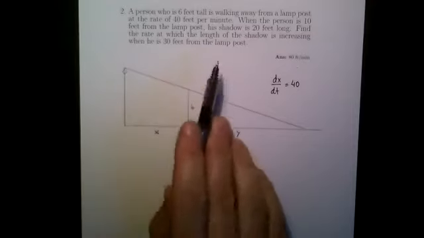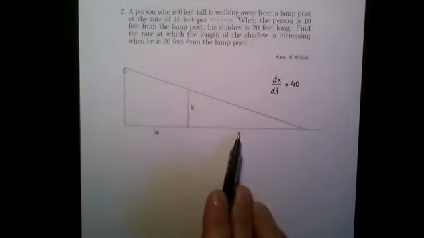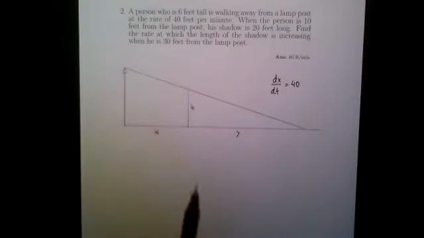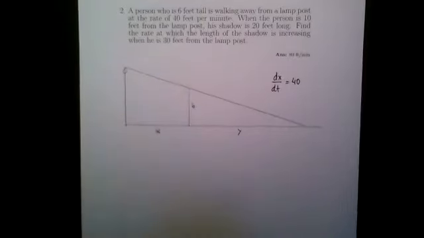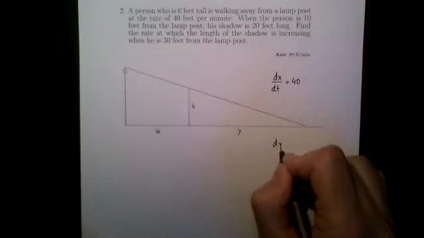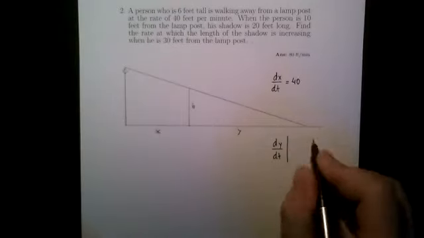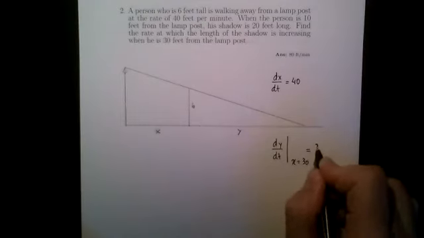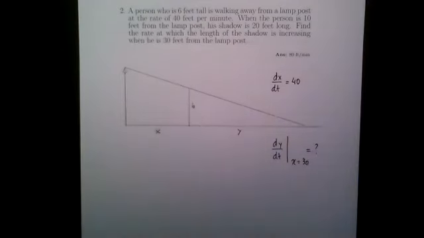So his shadow is 20 long. So when this is 10, this is 20, that's given to me. Find the rate at which the length of the shadow is increasing when he is 30 feet from the lamppost. So we're looking for dy/dt when x is 30. That's what I'm looking for.